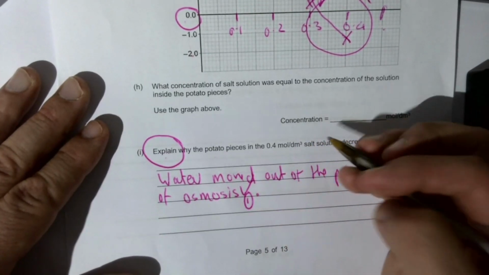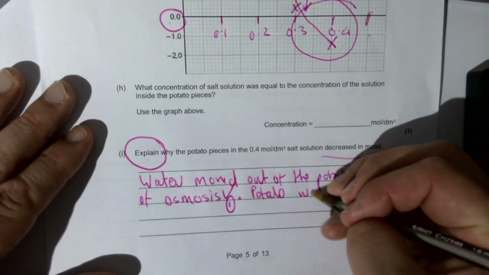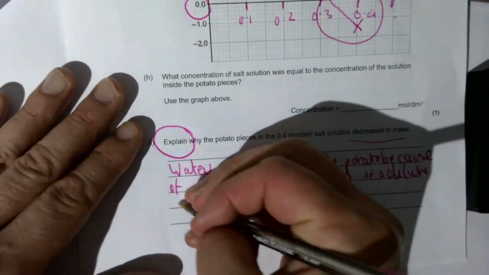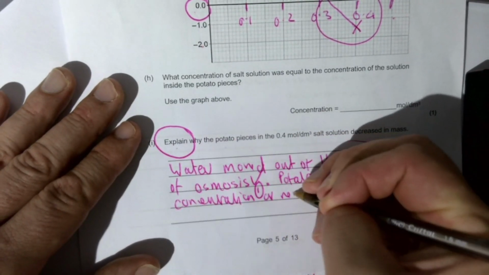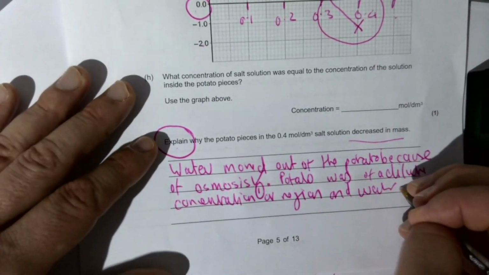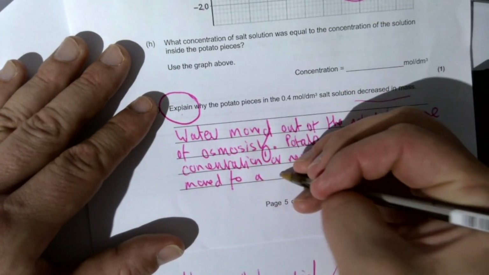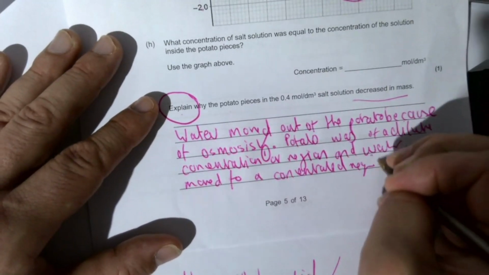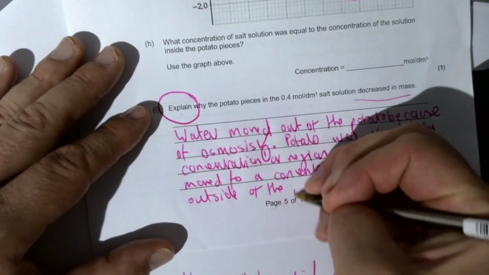You then state that the potato was of a dilute concentration or region, and water moved to a concentrated region outside of the potato.